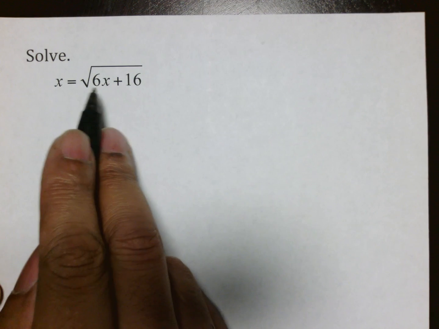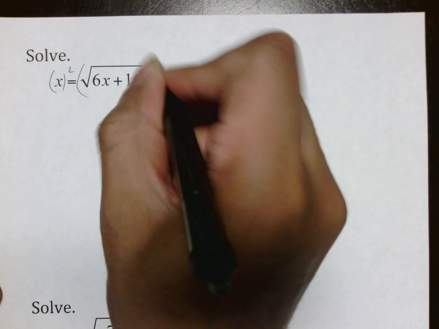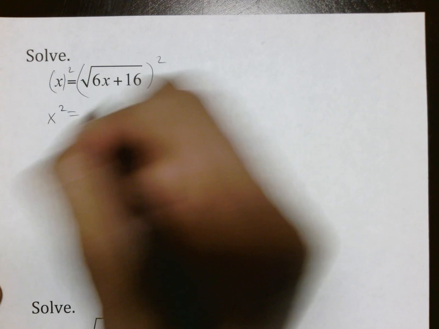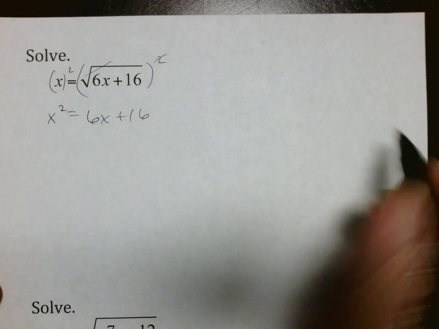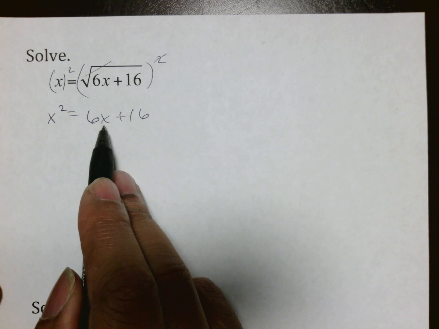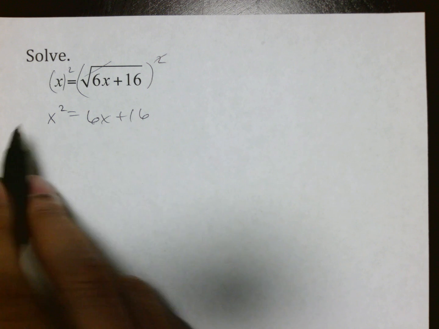So if we're actually going to solve this, again, this has a variable on the inside and outside, and there's really no way to avoid trying to get rid of this radical by squaring both sides. So what we have to do is square both sides here. This turns into x squared. The square always cancels the root, giving us 6x plus 16. Now that we have an x squared and an x, if you remember this from chapter 9, I believe it was, you now have to move everything over to one side.